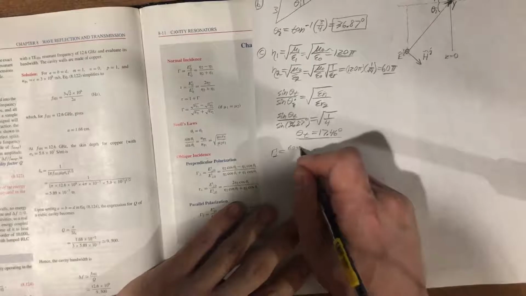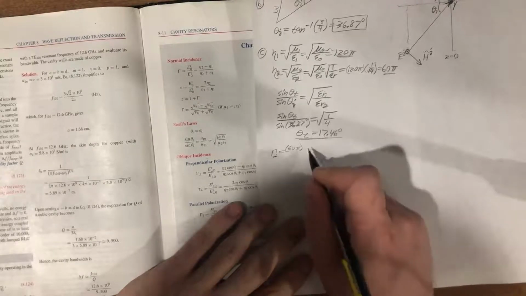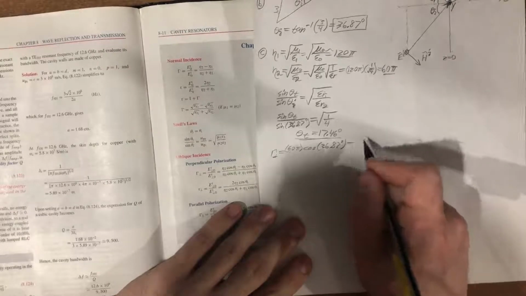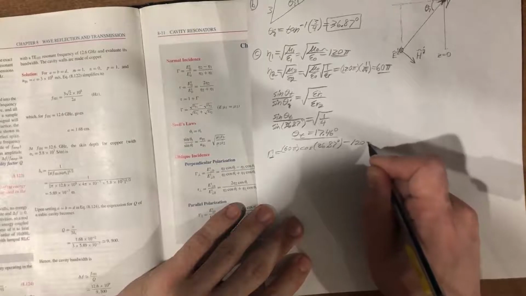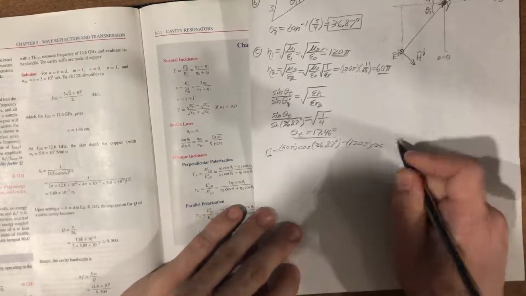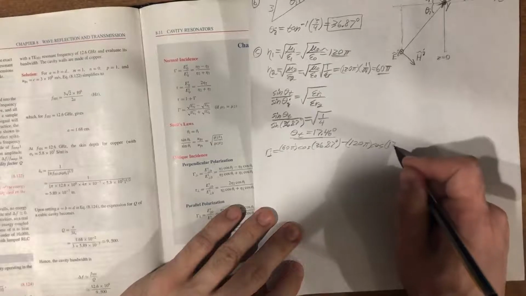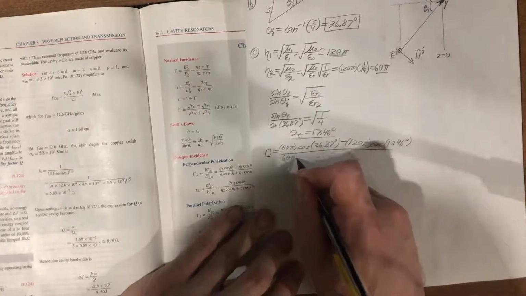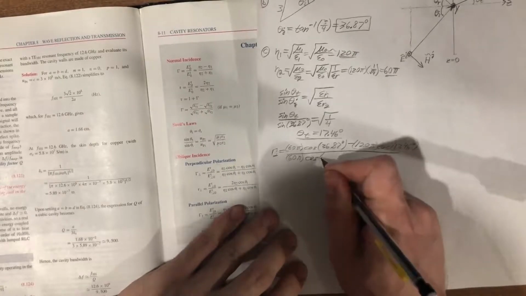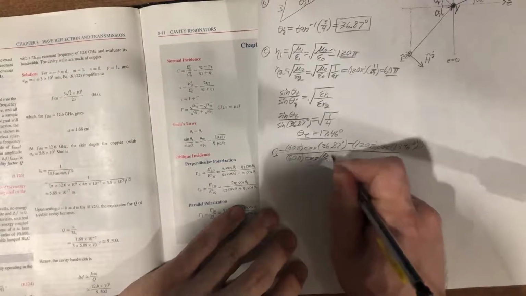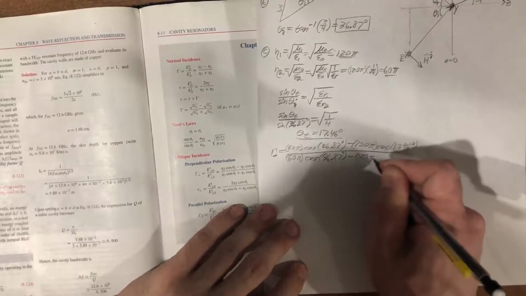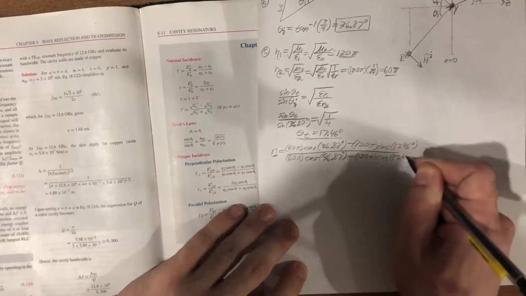We have the eta 2 cosine of the incident angle 36.87 degrees minus eta 1 is 120 pi cosine of the transmission angle of 17.46 degrees, over eta 2 60 pi cosine of the incident angle 36.87 degrees minus eta 1 120 pi cosine of 17.46 degrees.